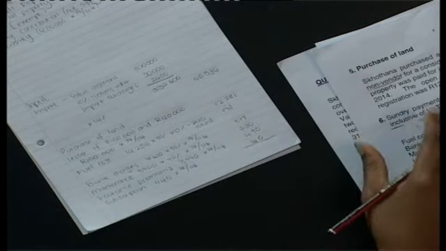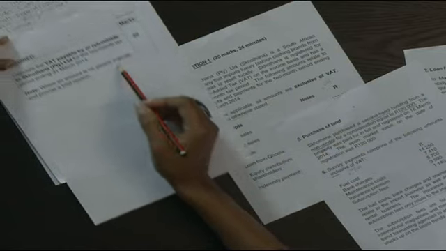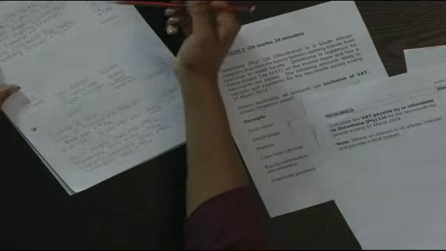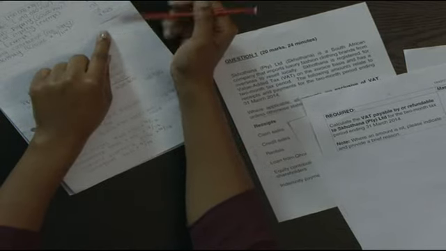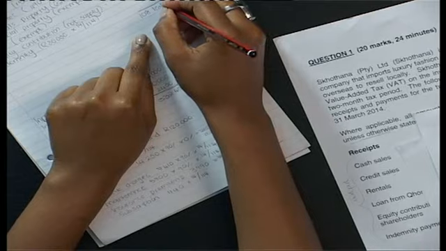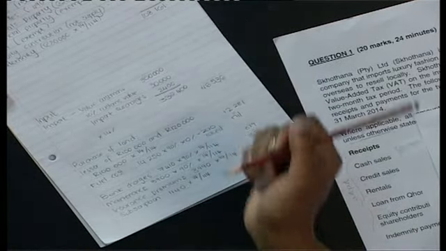Remember, our requirement asked for the VAT that's payable or refundable. So we still need to do that. So you sum up all your outputs. In this case, the total was 108,161.